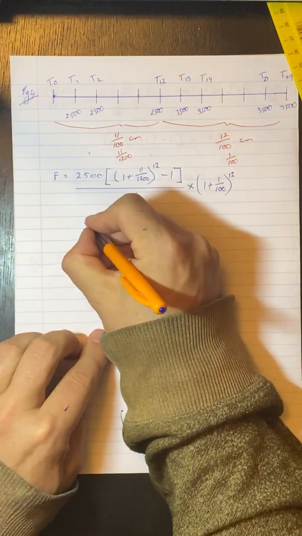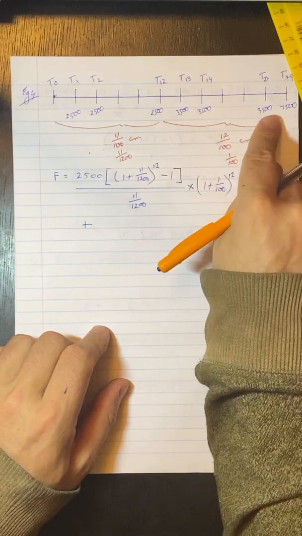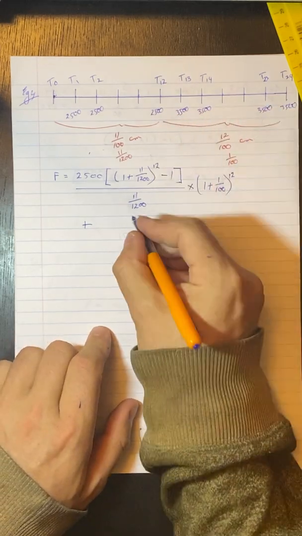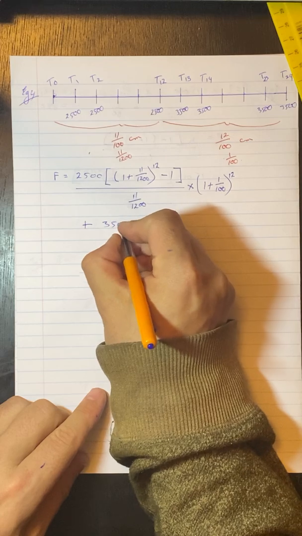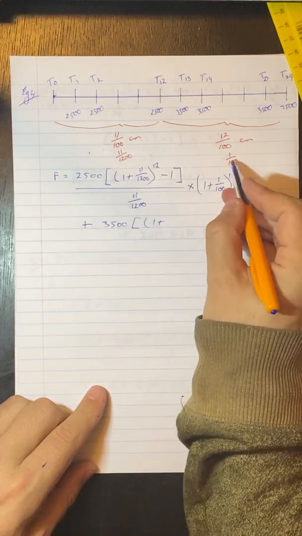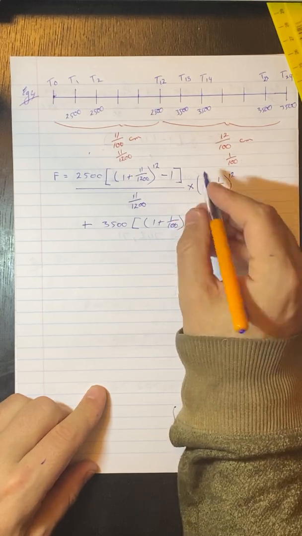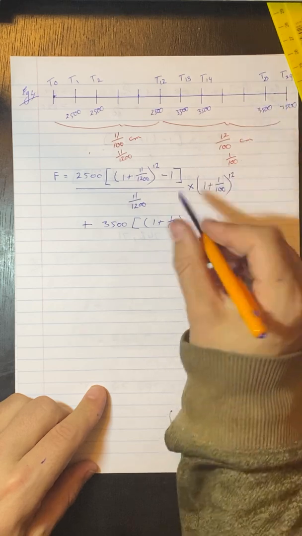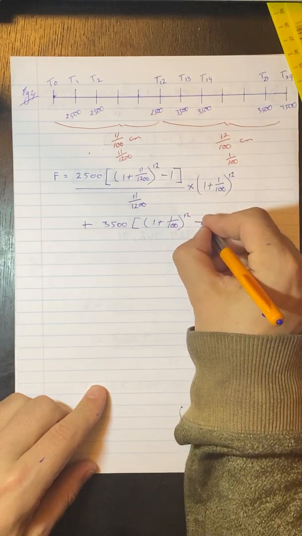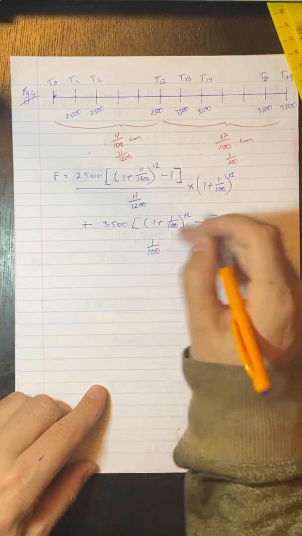Now I'm going to add the payments of the 3,500 using the future value. So that will be 3,500, 1 plus my new interest rate, 1 over 100, to the power of 12 payments, minus 1, all over 1 over 100.